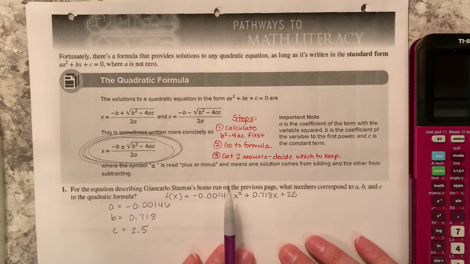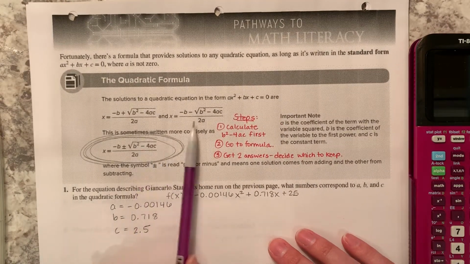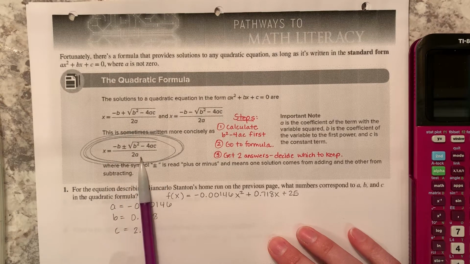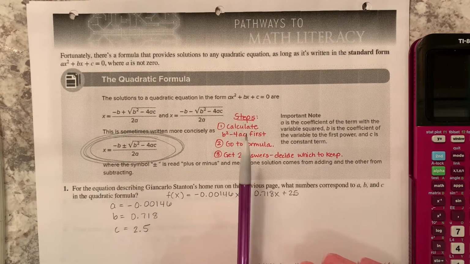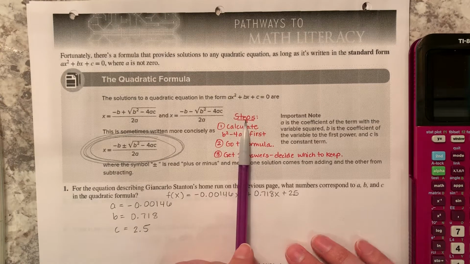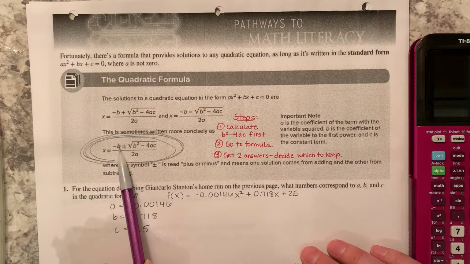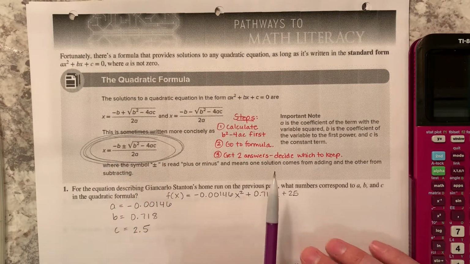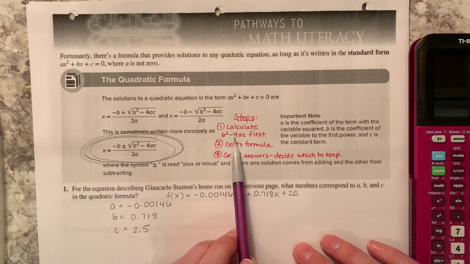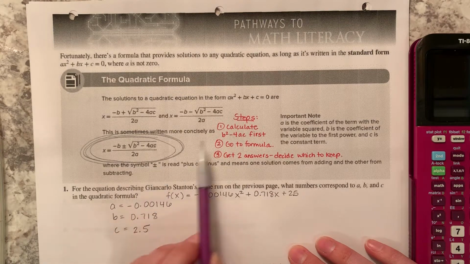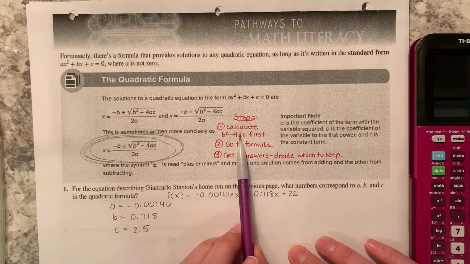So here is the quadratic formula. The textbook writes it out twice because there's a plus or minus, but I would just write it out once. So that's why I circled this here for you. I also wrote steps off to the side. Please do not plug all the numbers in all at once. It's kind of a disaster and it really gets messy. First, calculate what's called the discriminant, b squared minus 4ac. Figure out what goes underneath the square root in step 1. That should be a single number.